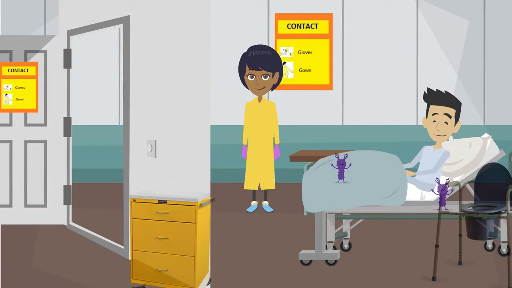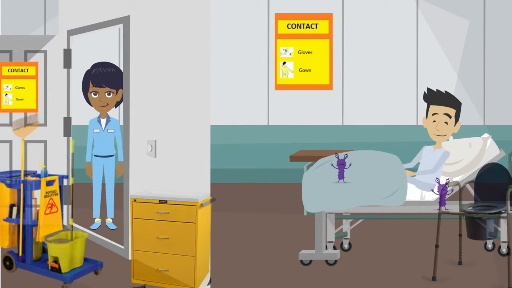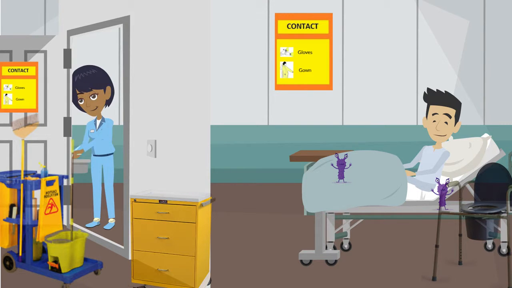The environmental cleaning staff should use care to prevent cross-contamination of the germs in the room and items outside of the room, including the EVS cleaning cart. Only leave the contact precautions room after removing gloves and gowns and completing hand hygiene.